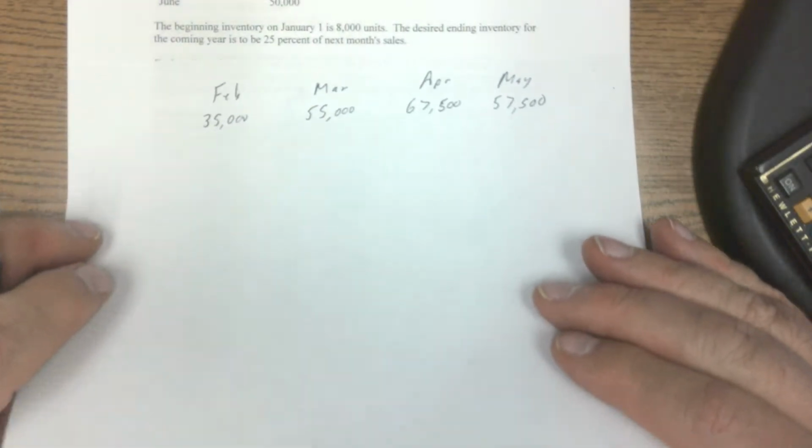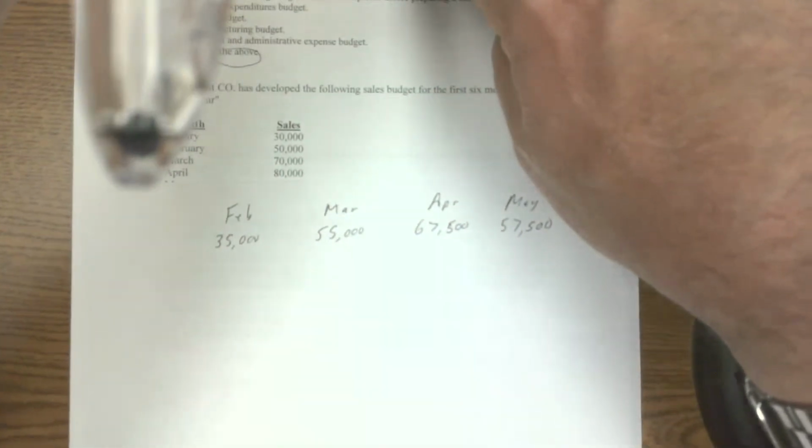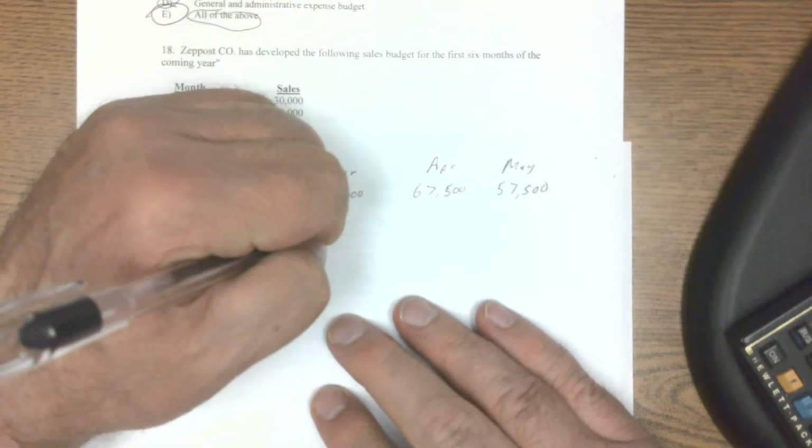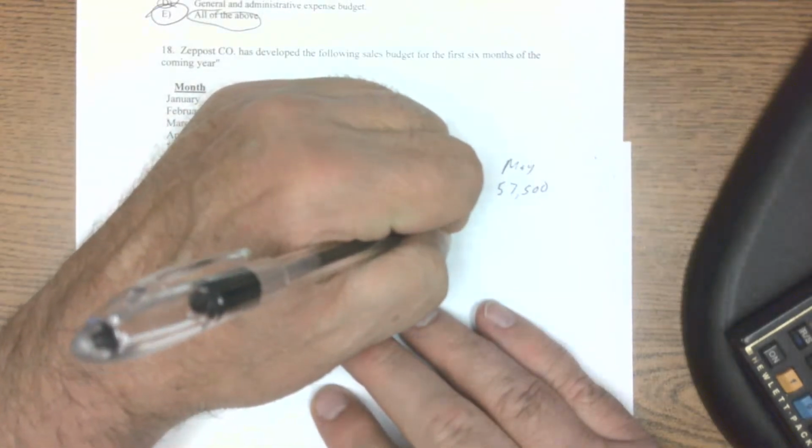We need 3 units of Y, so we multiply each of these times 3.